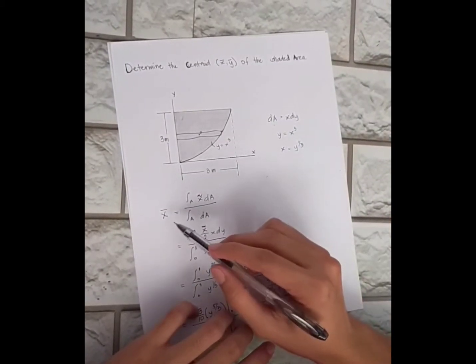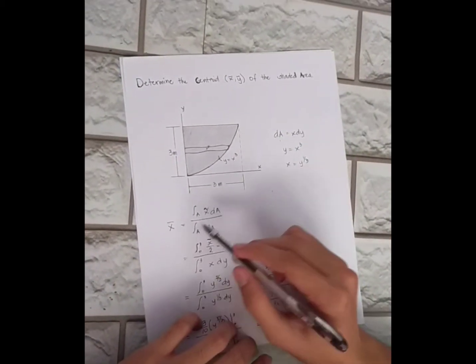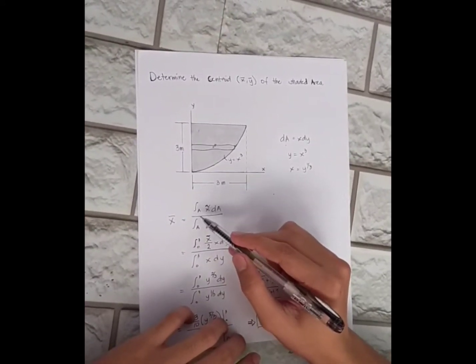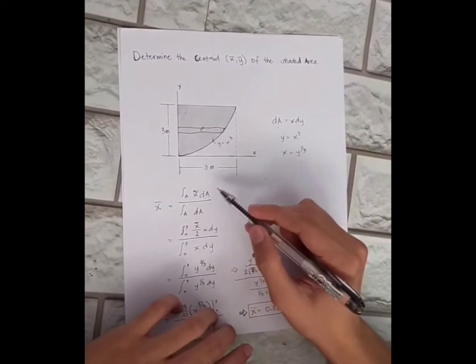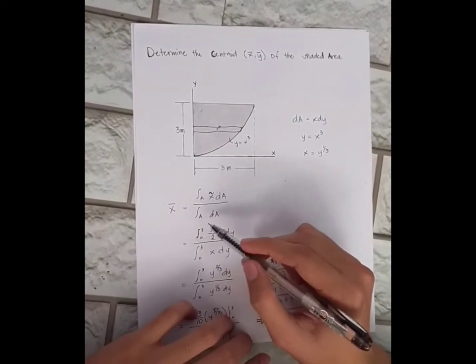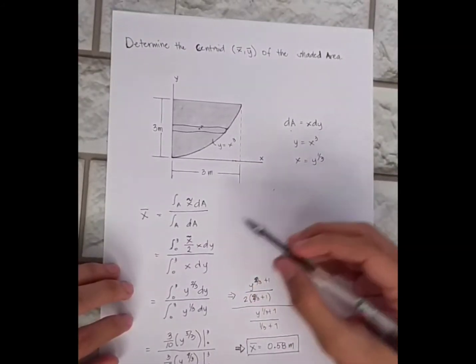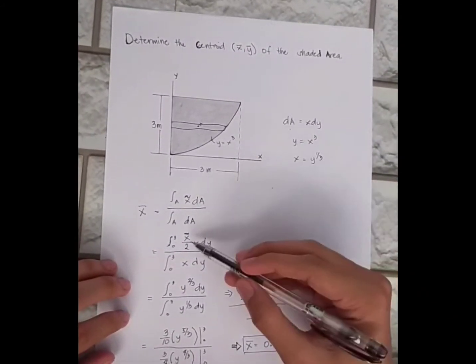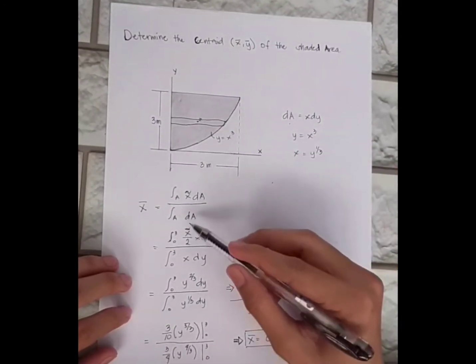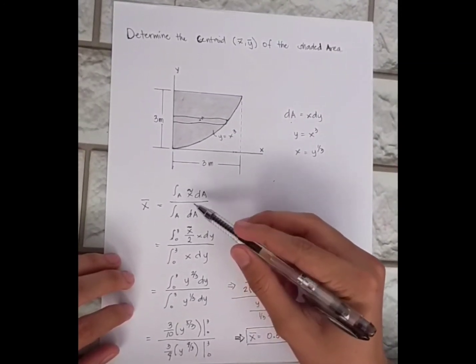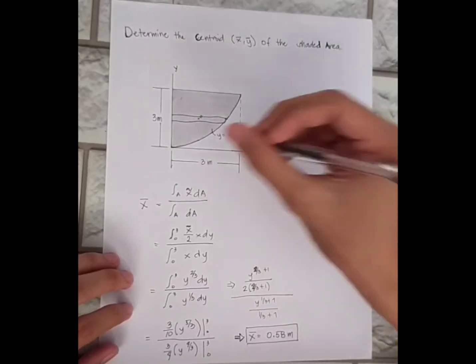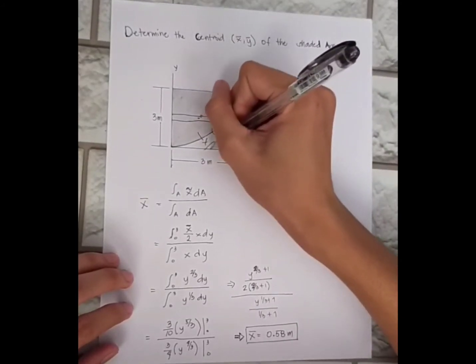Our formula is x bar equals the integral of x̄ dA over the integral of dA. We substitute the location of x, which is x over 2.